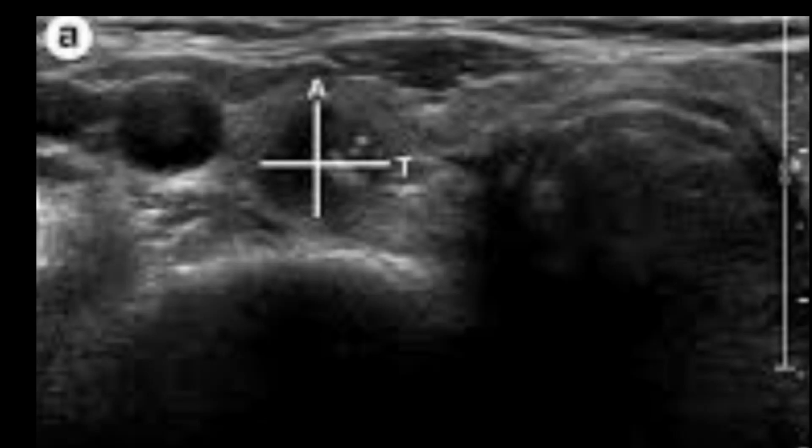A denotes its anterior posterior diameter, while T denotes its mediolateral length. So anterior posterior length is increased as compared to its mediolateral. In other words, this is longitudinal and transverse, or you can also call it sagittal and transverse. So transverse length would be decreased as compared to its vertical length.